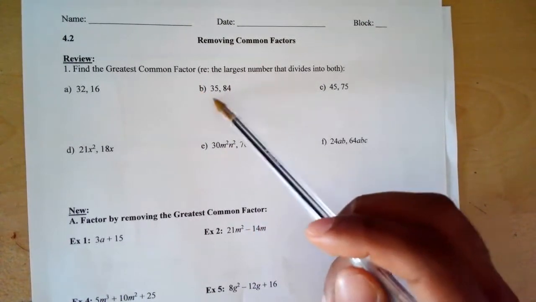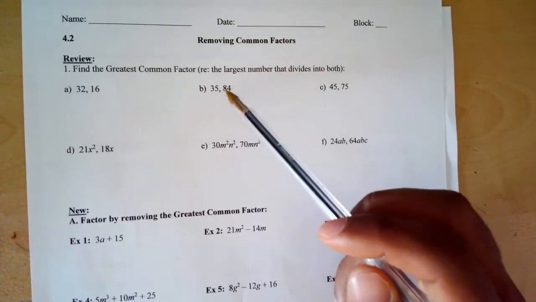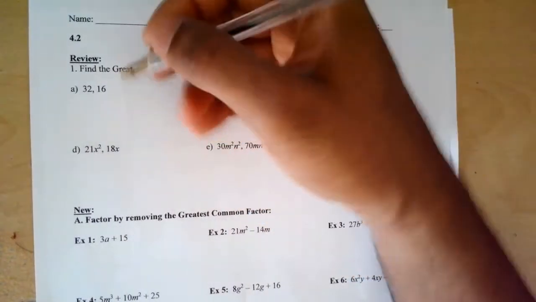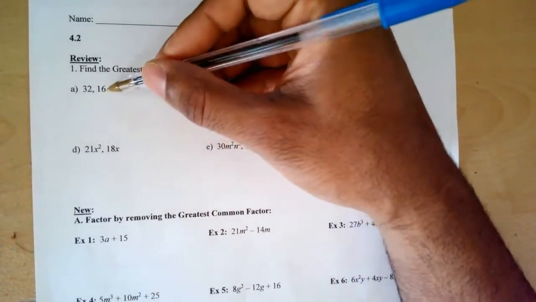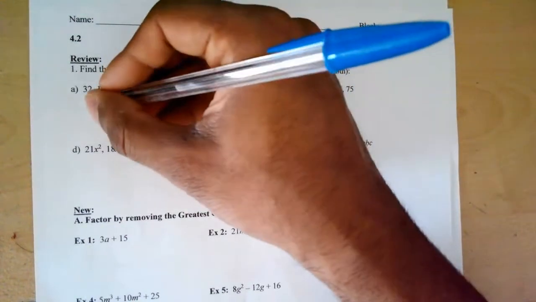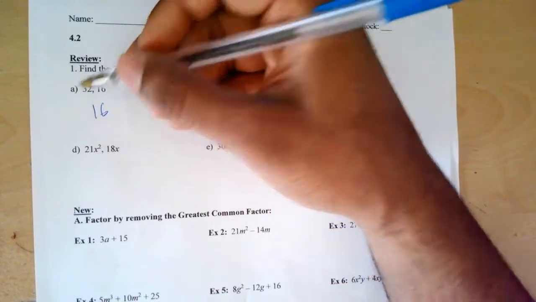So here we have two numbers. To find the greatest common factor, what's the biggest number that goes into 35 and also goes into 84? Okay, so this one's pretty simple. You can also include itself, right? So the GCF here would just be 16 itself, since 16 is obviously the biggest number that goes into 16, and it goes into 32 as well.